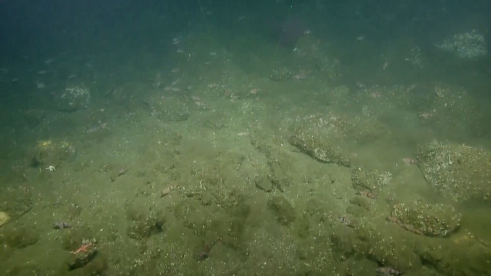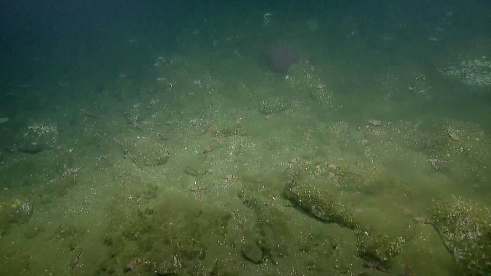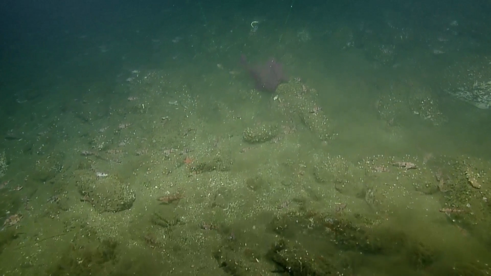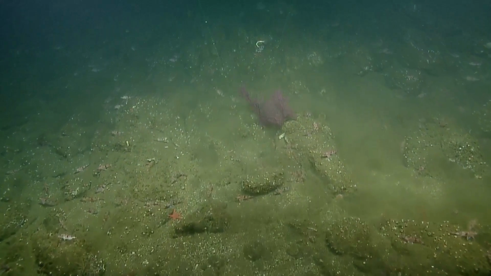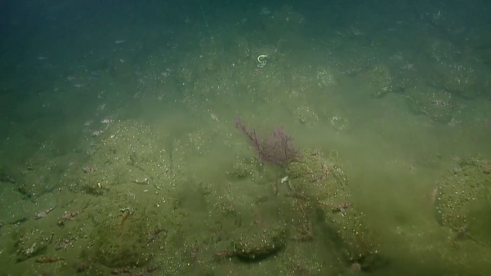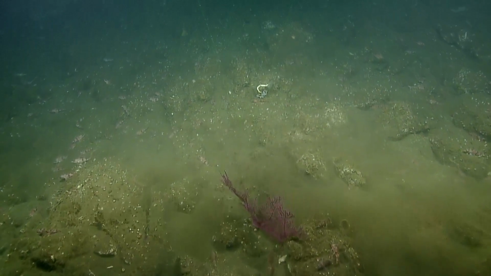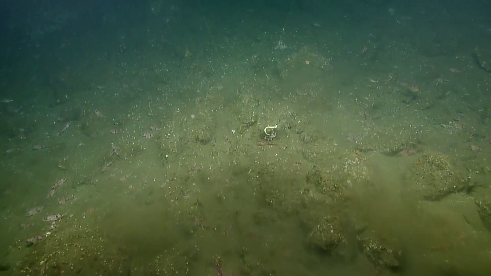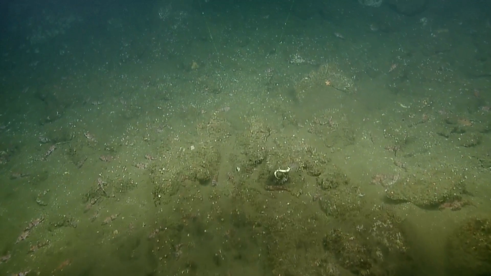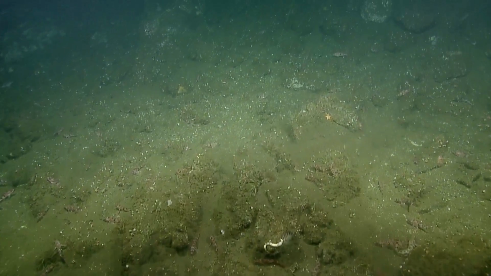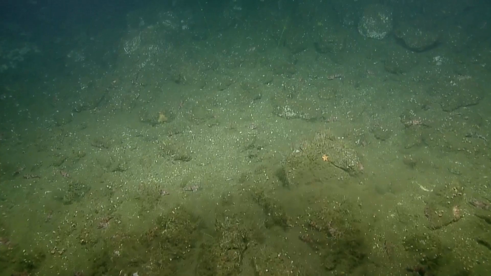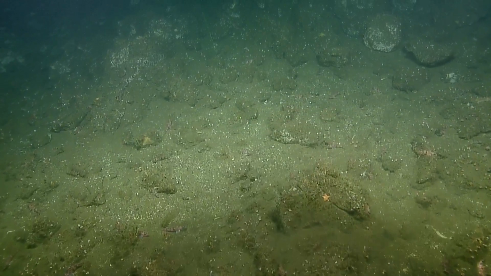I do not recall that, but thanks for telling me. And they're also deeply incised as well. Kind of still seeing that delineation in the sonar of the sediment on one side and the rockiness on the other. So pretty cool.